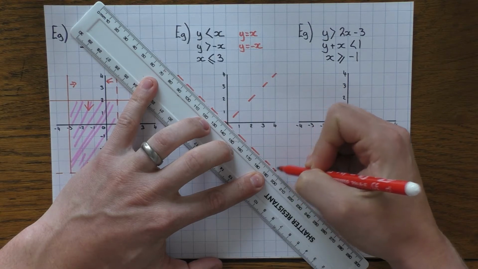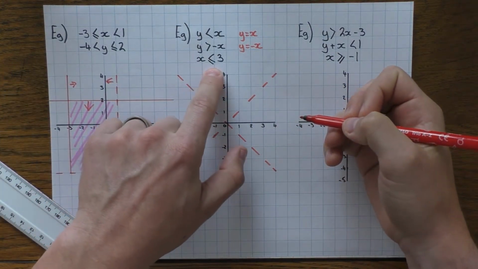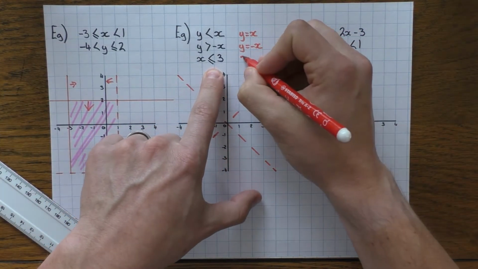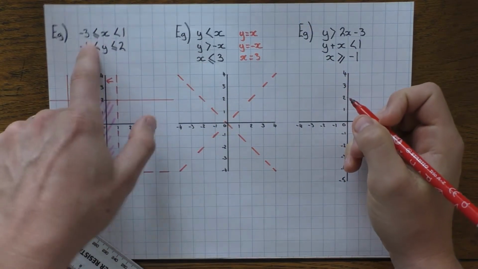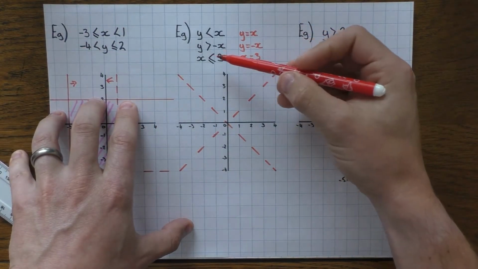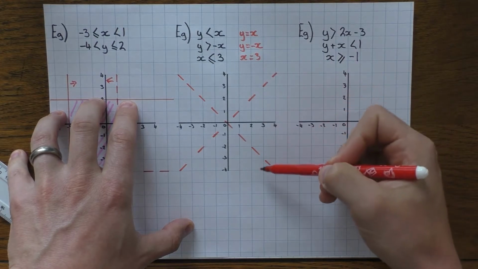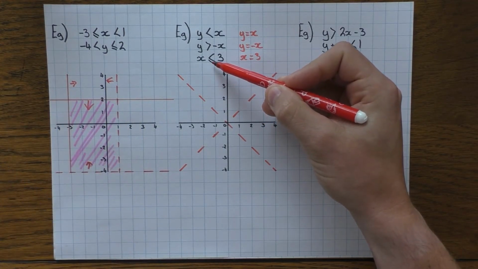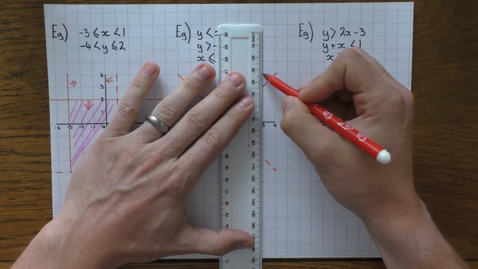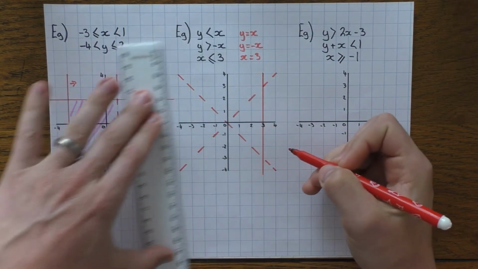Like so. There we go. And the last one, x equals 3, which is just like we've just been doing before. So it's going to be a solid vertical line going through the x-axis at 3. It is going to be a solid line because it's equal to, like that. There we go.